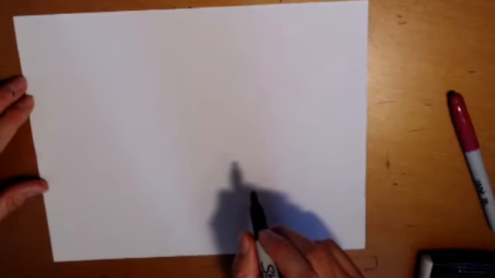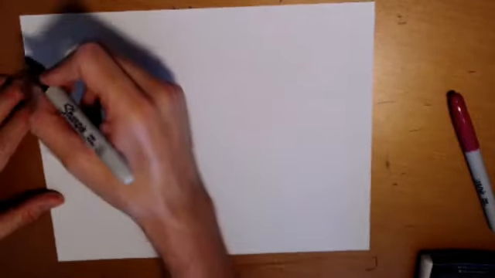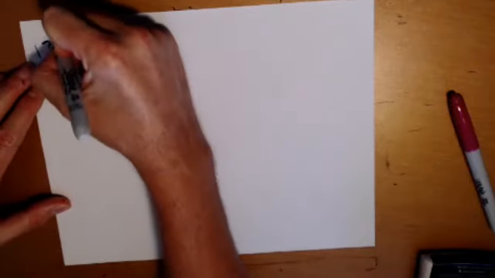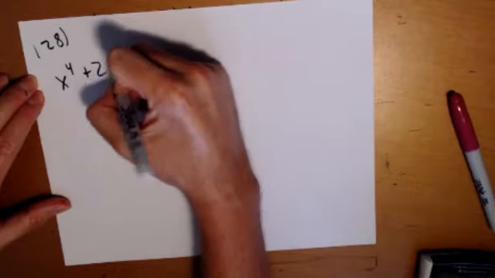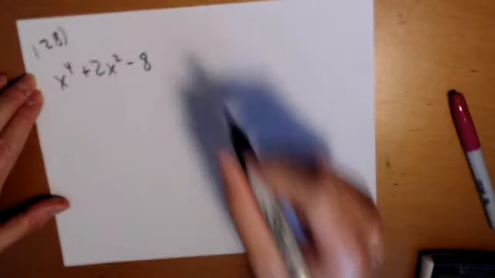I much prefer this stuff to solving 3 equations, 3 unknowns. I think I like this because if you do these, you get better at them. 3 equations, 3 unknowns, no matter how good you are, it always takes forever. Okay, 128. Substitution. X to the 4th plus 2x squared minus 8.